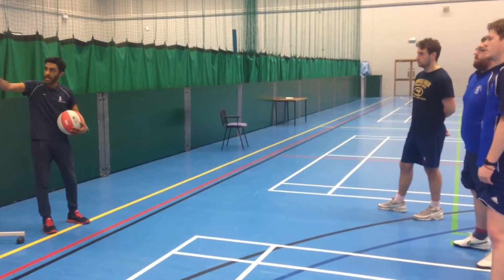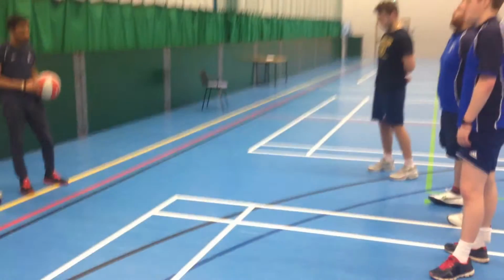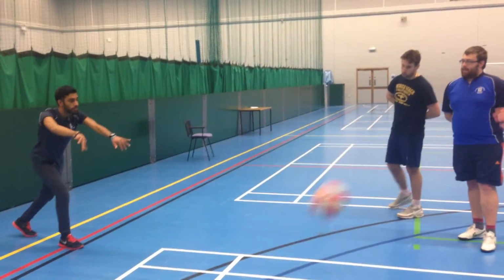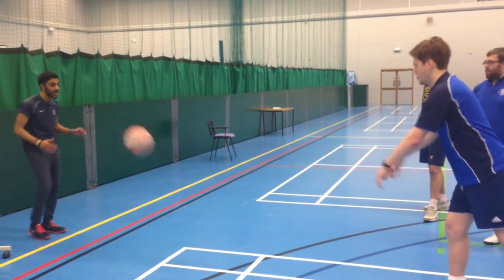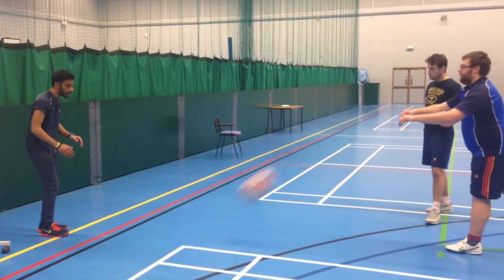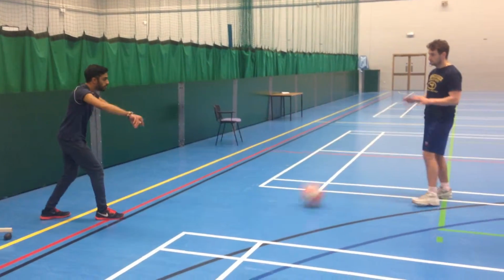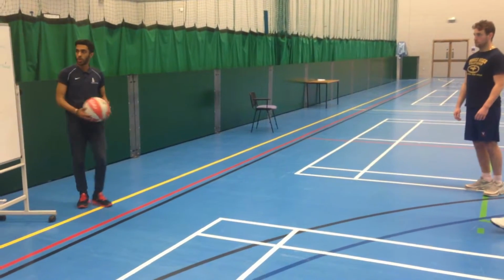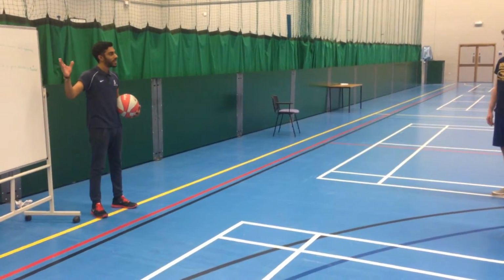Moving on to you, Dan, the bounce pass now. So I'll demonstrate that to you. Bounce pass again, strong foot out, push the ball towards the ground, it should come out chest high, that's perfect. So it should come out chest high, clear, not too high, that's brilliant. Absolutely perfect, well done.